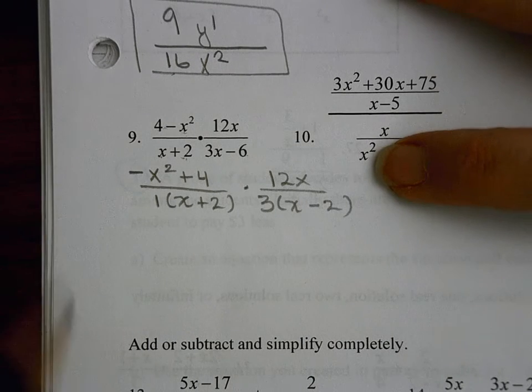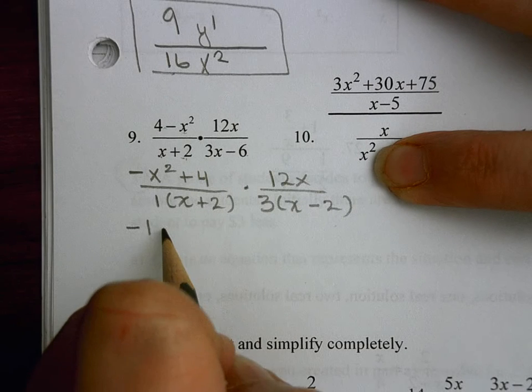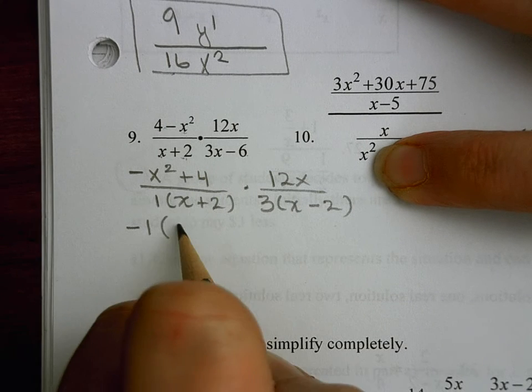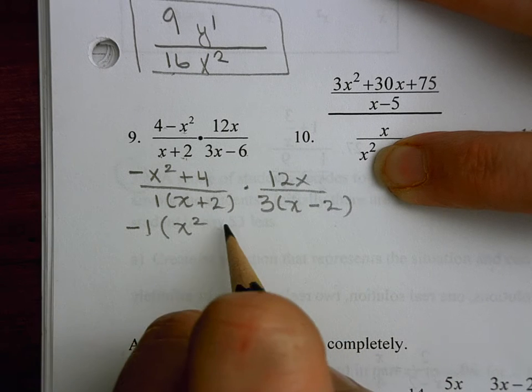So now for this I have a negative, so I'm going to take out that negative 1 because I always want my leading coefficient to be positive. So that would be a positive x squared now. And then 4 divided by negative 1 is a negative 4.